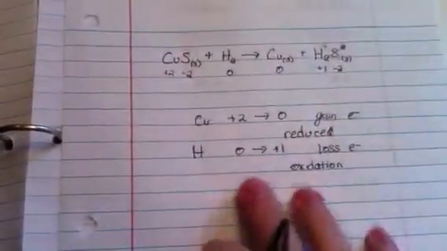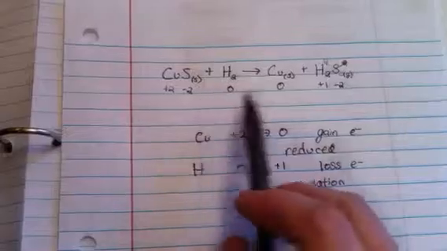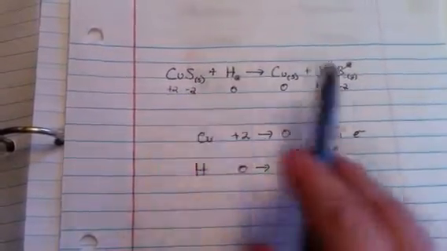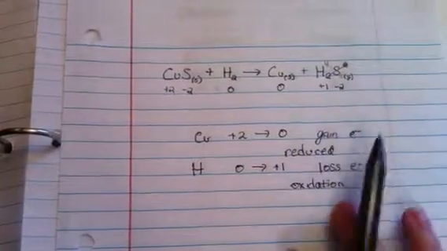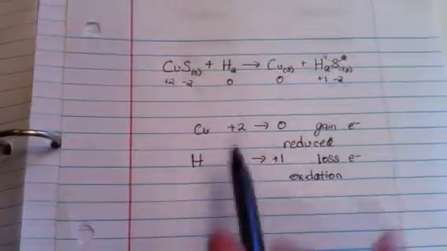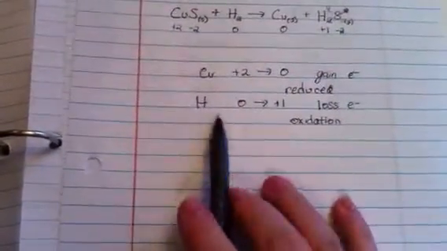So the hydrogen is becoming oxidized. Now, if we look at sulfur here, we don't need to worry about it because it has a -2, -2. It didn't change.